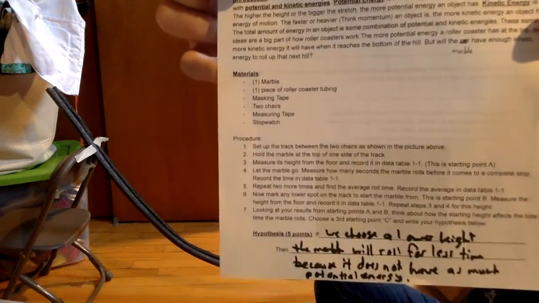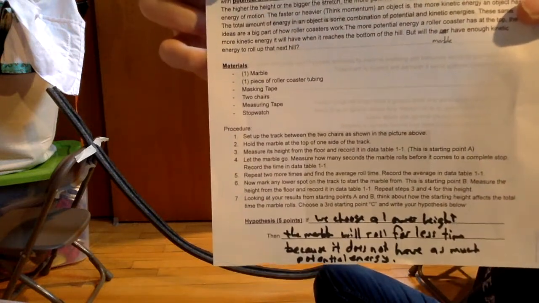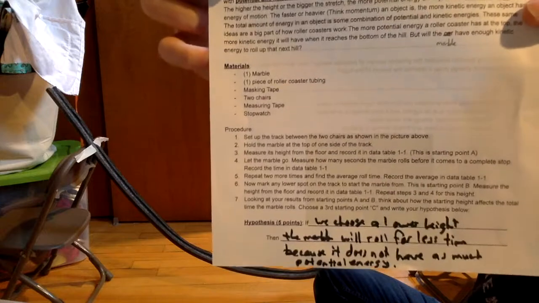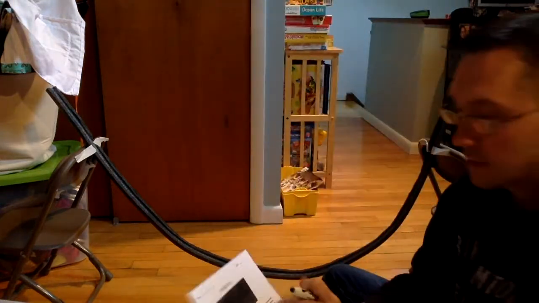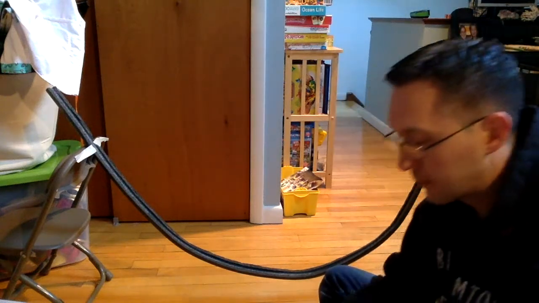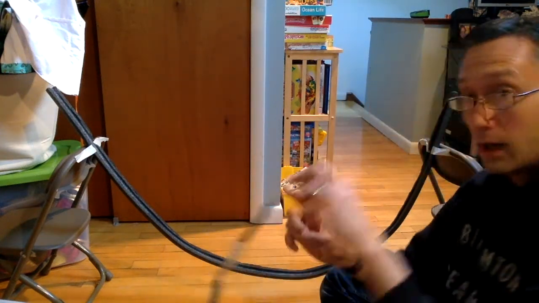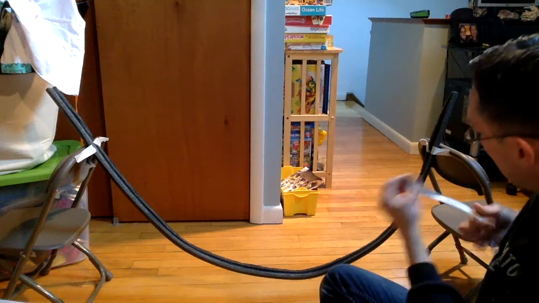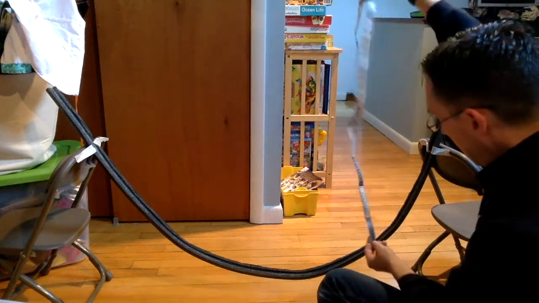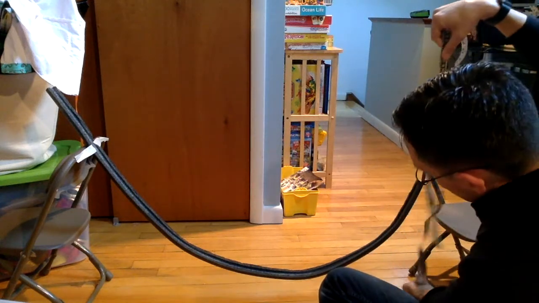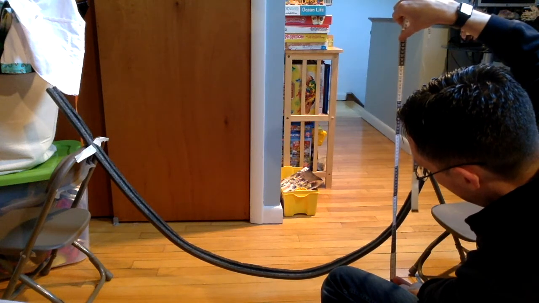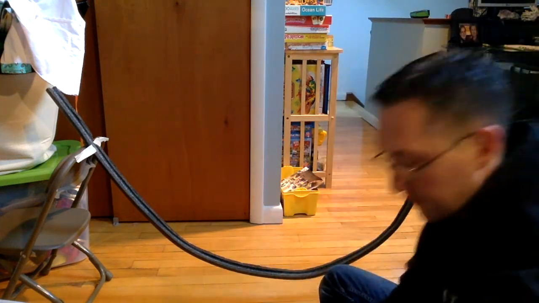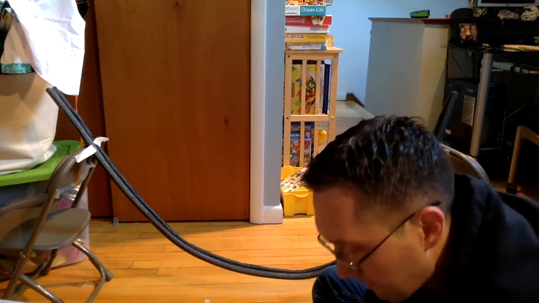Right. That's an awful lot there. And my handwriting is messy, so feel free to pause, right? Or go back to what I said and write it from what I said. So that's my hypothesis. We're going to test it out. Pick a lower height. I'm going to pick right here where the bend in the track is starting to happen so that I remember to do that each time. That is 30.0 centimeters. So here we go.